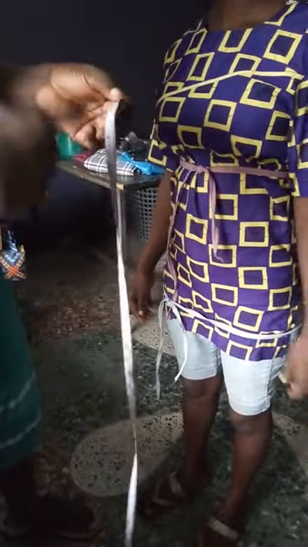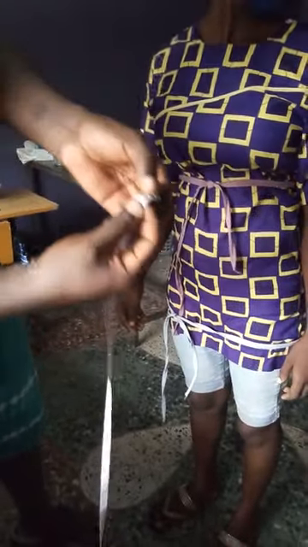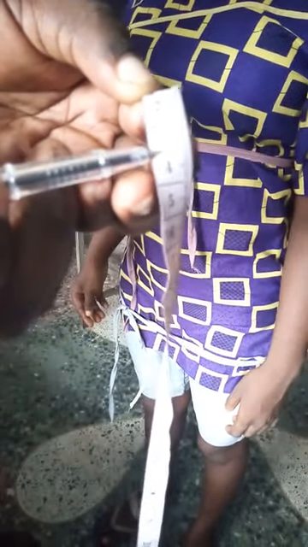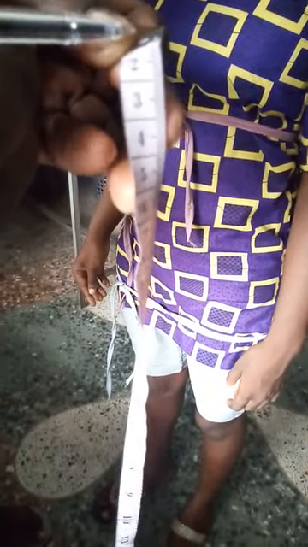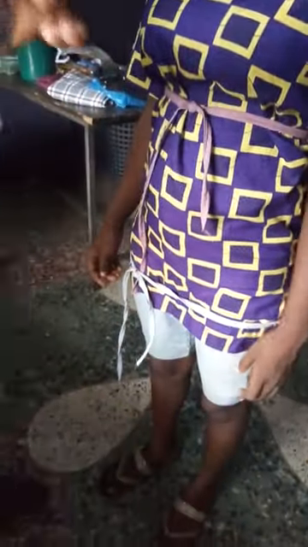In centimeters, this thin line is 2. This line is 3. This line is 4. This is 3.5, because this is where 1 starts from. This is 0, this is 1, 0, 1, 2, 3. That's how to use a cm.